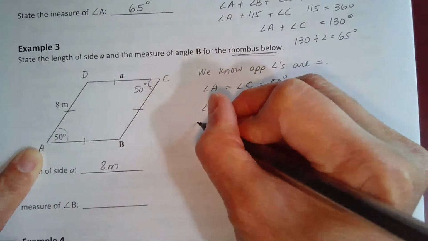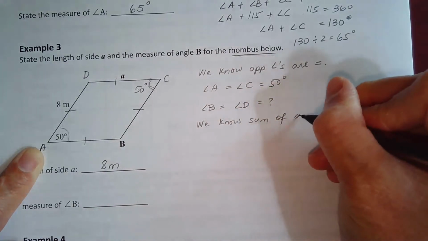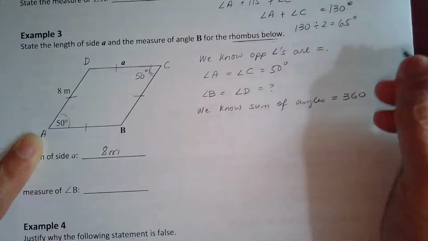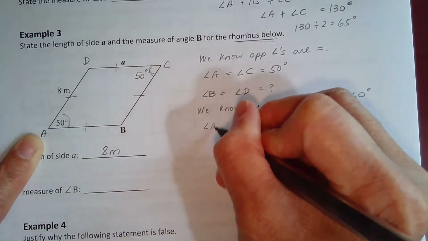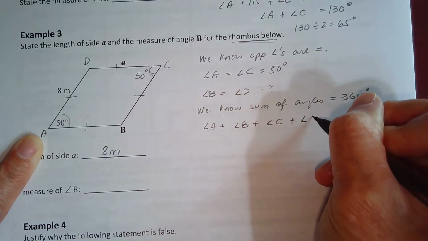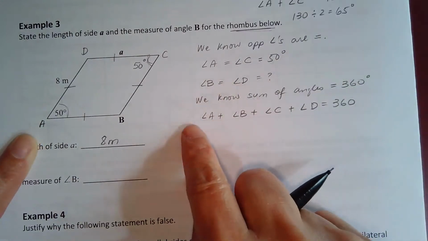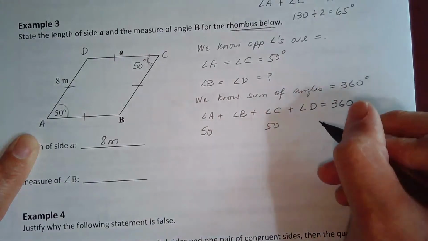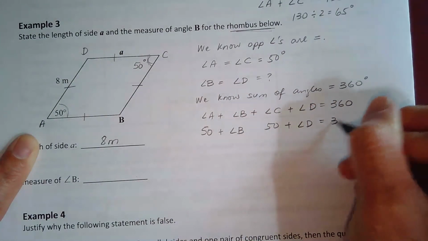We know the sum of angles is equal to 360 degrees. So that means if we add up all the angles, angle A plus angle B plus angle C plus angle D is equal to 360. So angle A is 50, angle C is 50. We just don't know angle B and angle D.